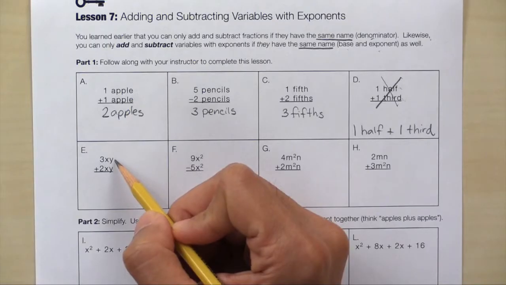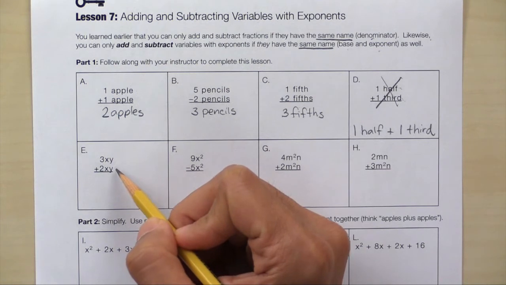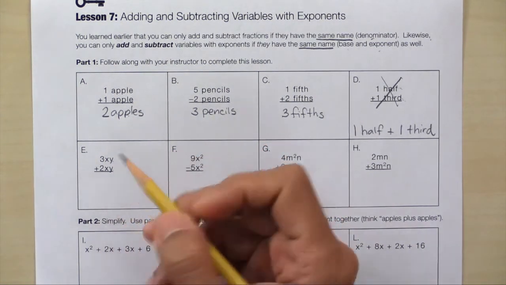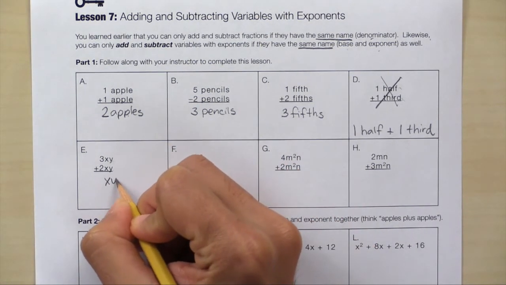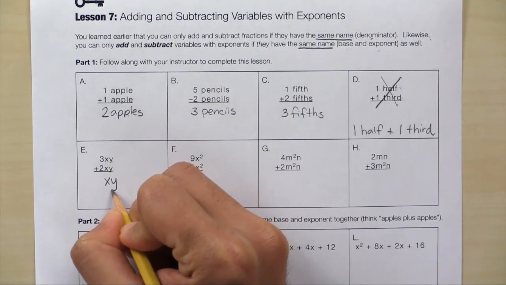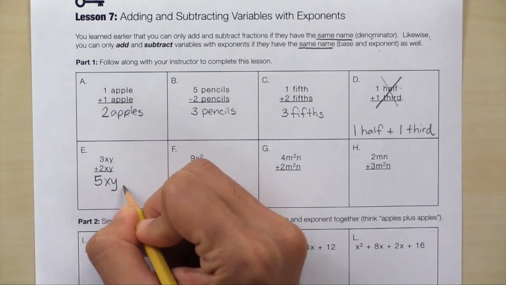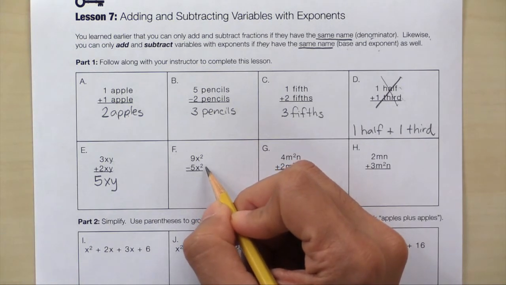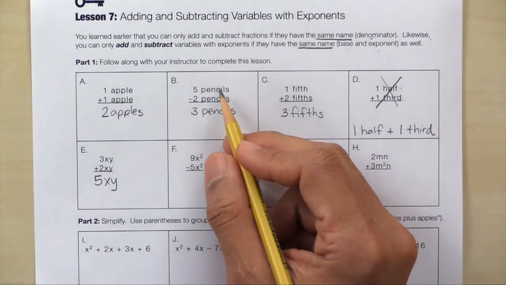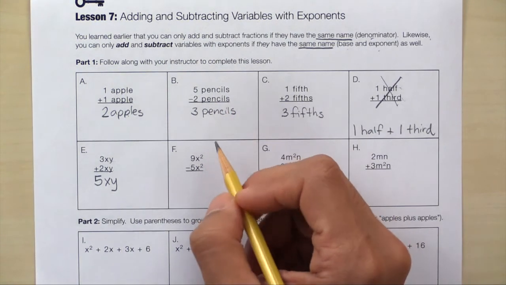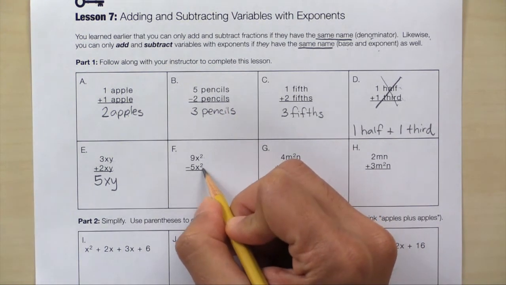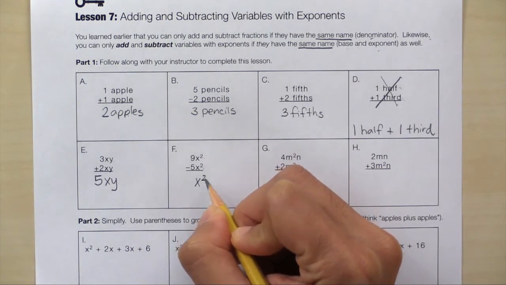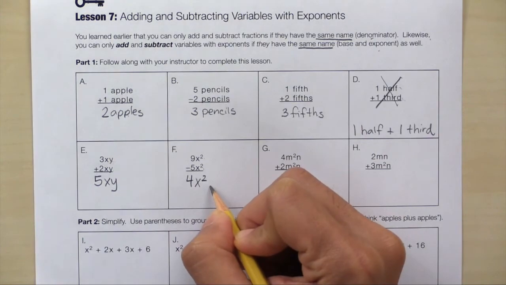Box E. 3xy plus 2xy. Just like apples plus apples give you apples, xy plus xy gives you xy. How many xy? We have 5xy. Here's box F. 9x squared minus 5x squared. Just like pencils minus pencils gives you pencils, x squared minus x squared gives you x squared. How many x squared? We have 4x squared.